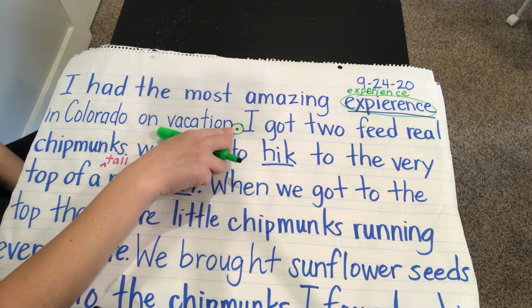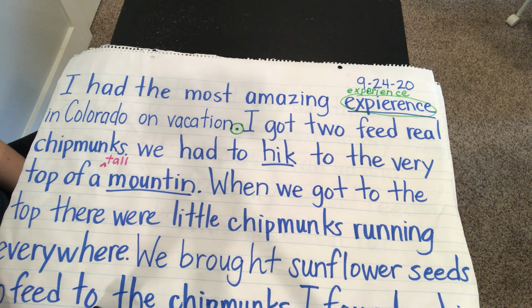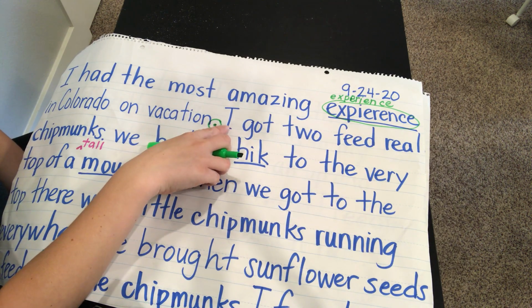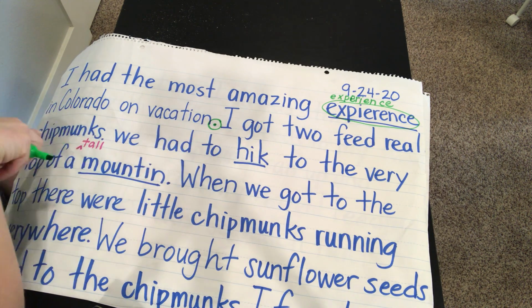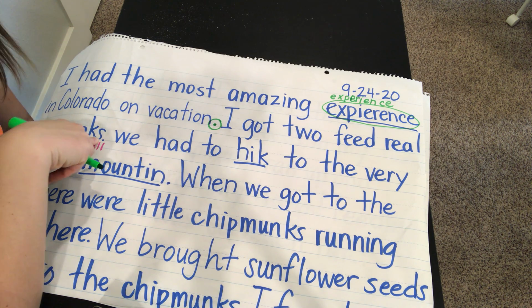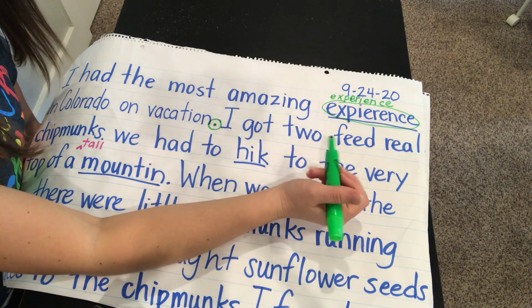That shows that you are adding a period. All right, let's keep reading. I got to feed real chipmunks. Okay, something I notice here is that I have a spelling mistake.